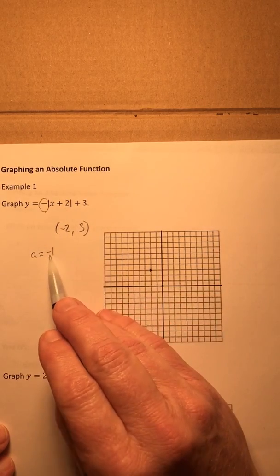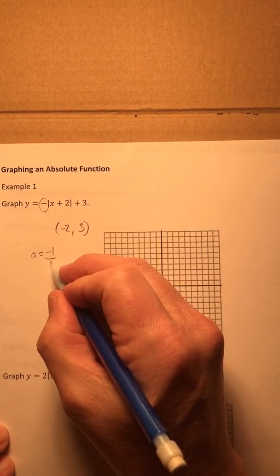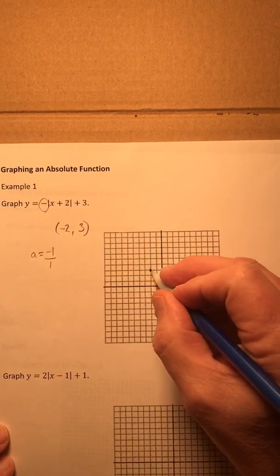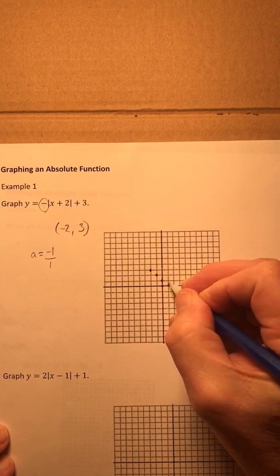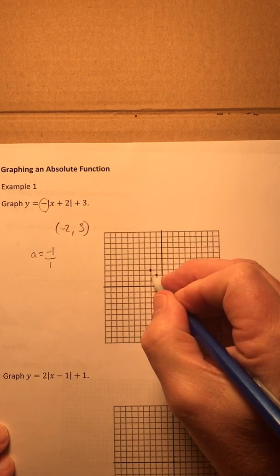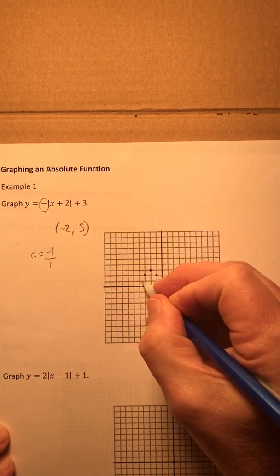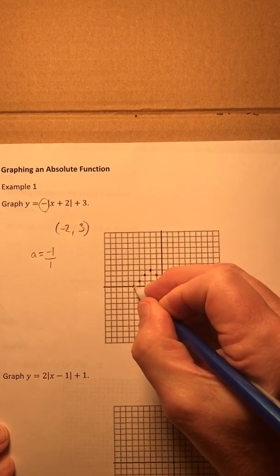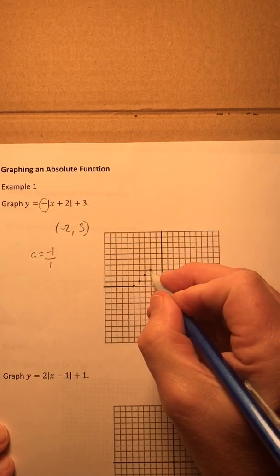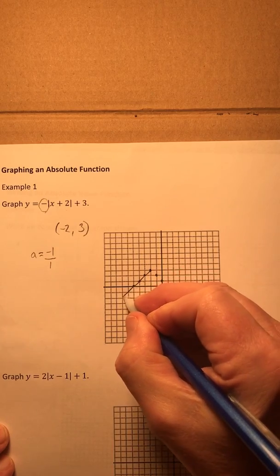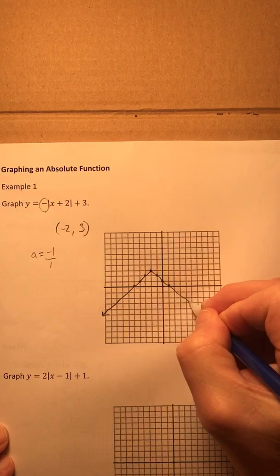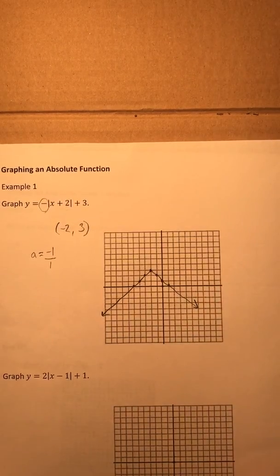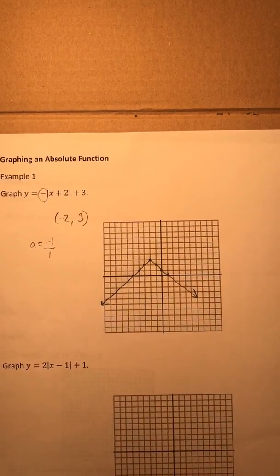So, where it's -1, we make it into a fraction. So we go down 1 over 1, down 1 over 1, down 1 over 1, and do the same thing in the other direction. Down 1 over 1, down 1 over 1, down 1 over 1, and we can keep doing it, but we get this graph. And that's the quick way to graph an absolute value graph.